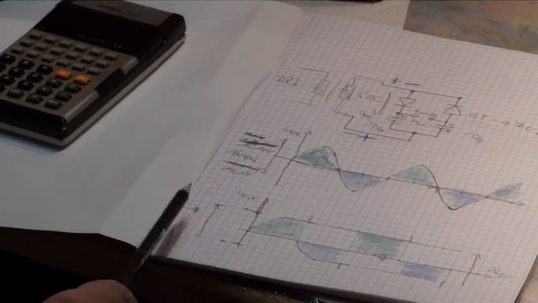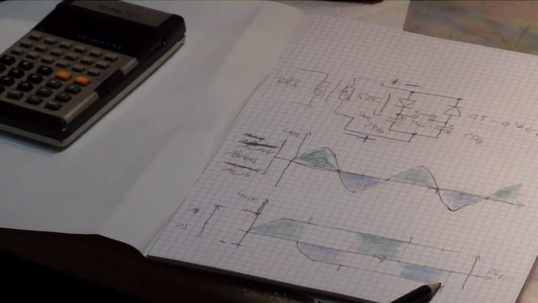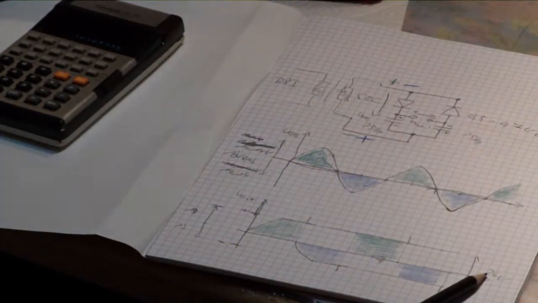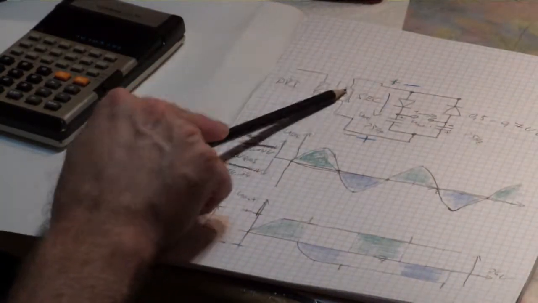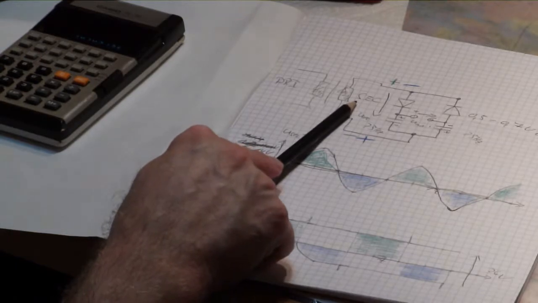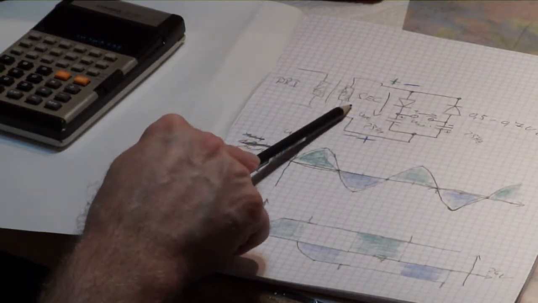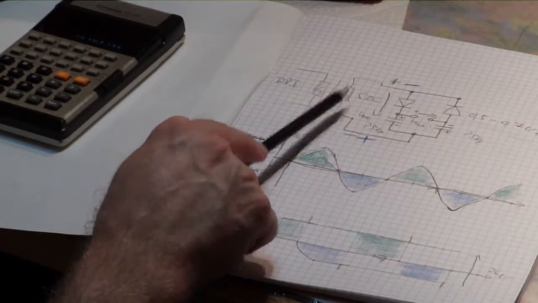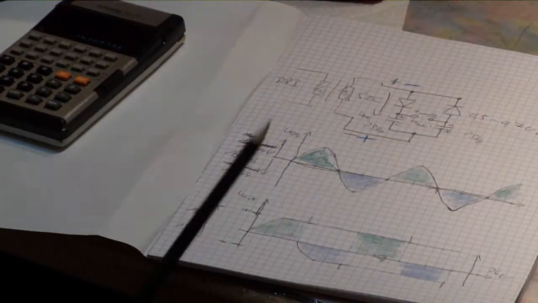I rounded it to 13 volts and 13 volts to make things easier, and we got a total voltage of 26 volts DC. But you need to keep in mind that when you power this from the mains AC, here in Germany we got 50 Hertz, and you in the US you got 60 Hertz, slightly better.